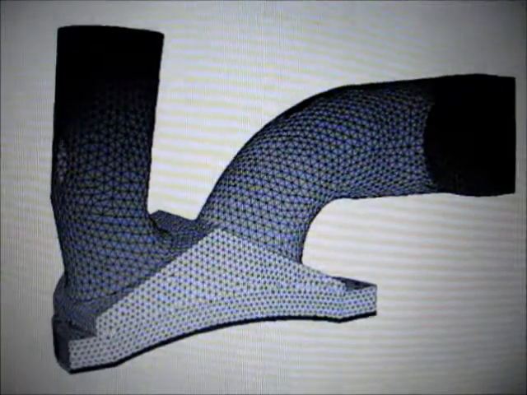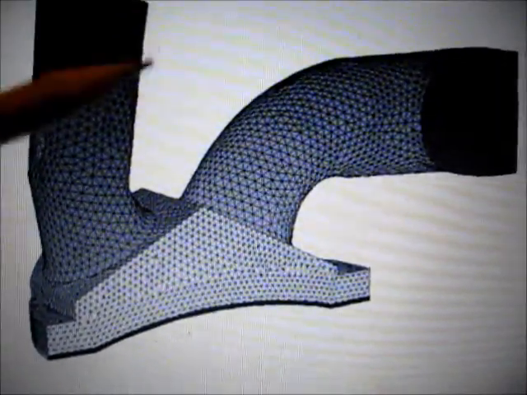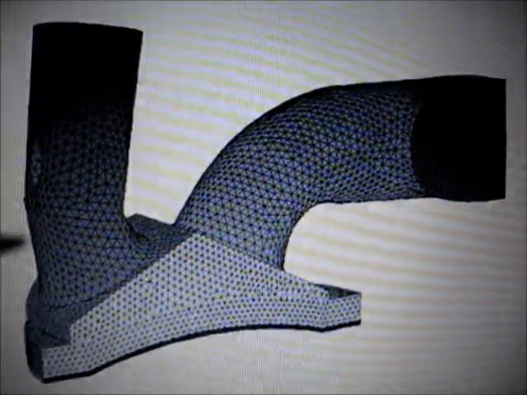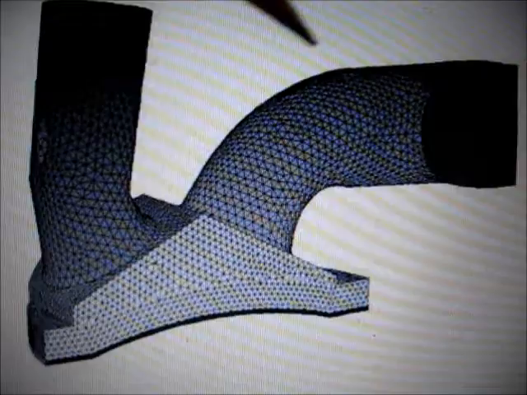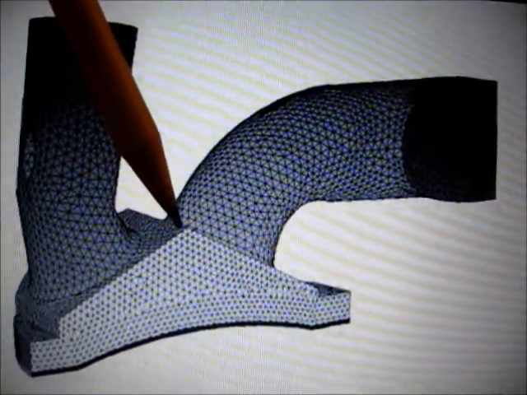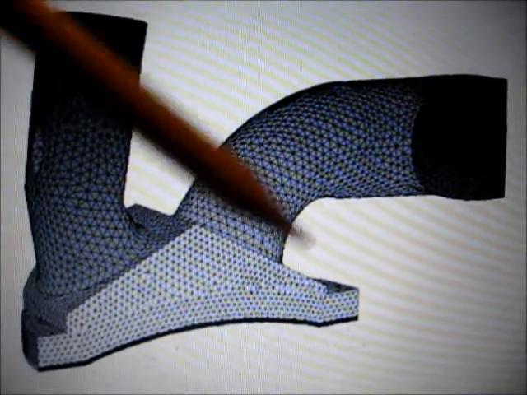This is a mesh of the power cylinder of the split cycle engine that I used to complete my project. This one here is the intake valve where the air goes in, and this point here is where the spark plug will be used for ignition, and this duct here is the exhaust duct.